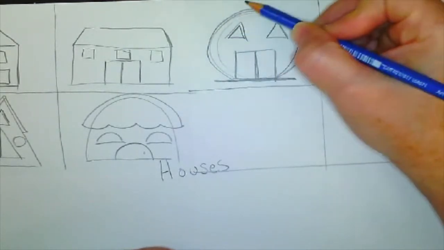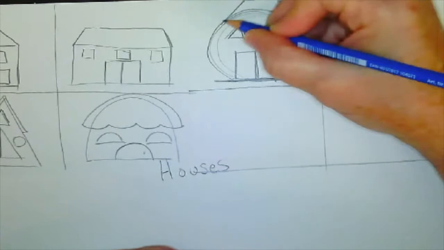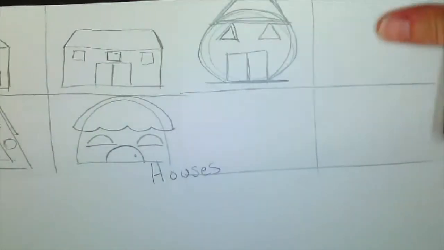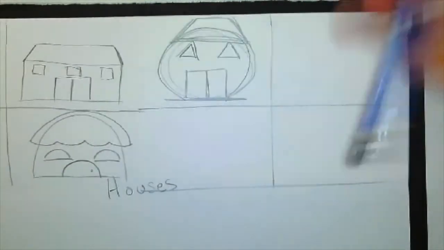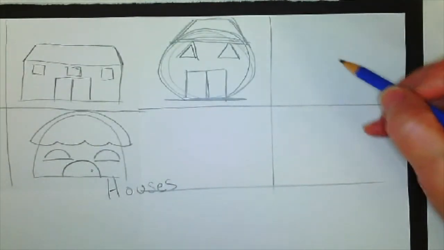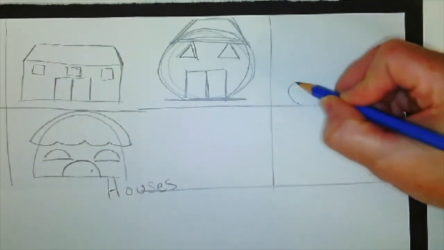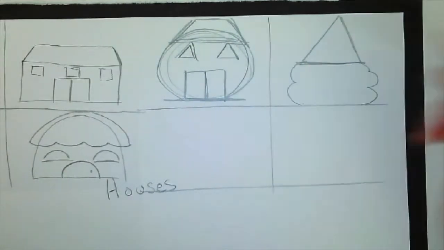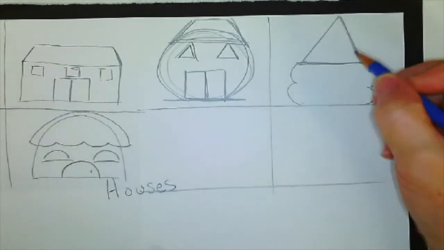Sometimes if I get to a point where I don't know what I'm doing, I'll stop. I'll just stick on a roof, but I'm not a big fan of this one. Let me keep going. What can I do? Well, since that reminded me of Halloween and a pumpkin, I'm kind of heading into the food feeling. What about a dropped ice cream cone? That's right. I want you to be really creative.